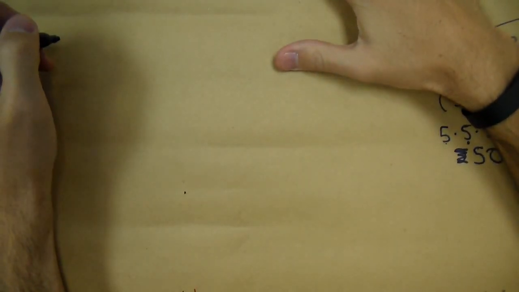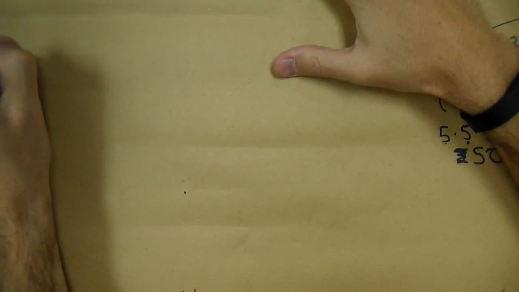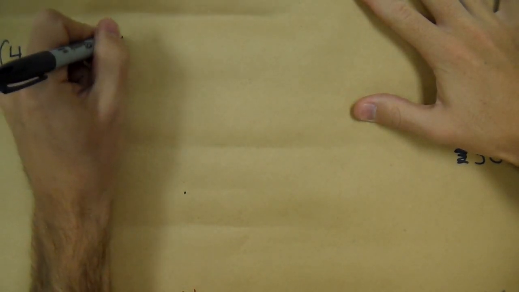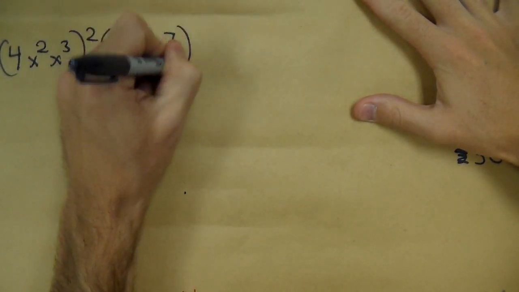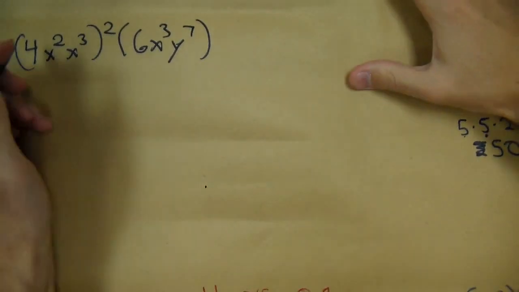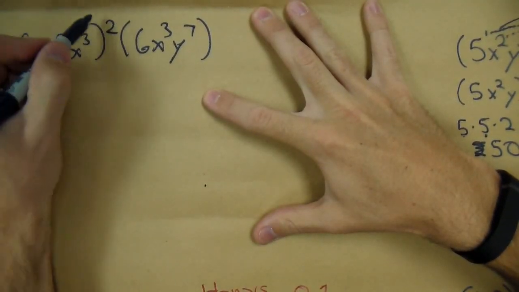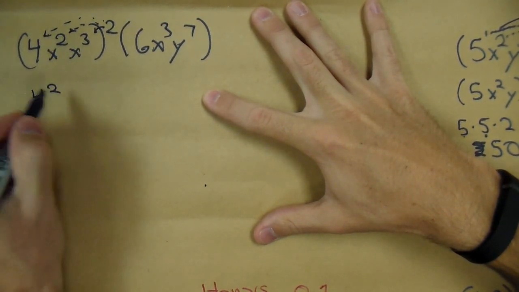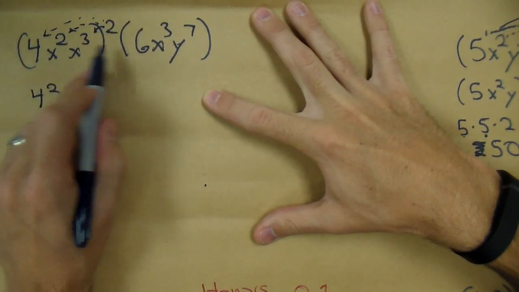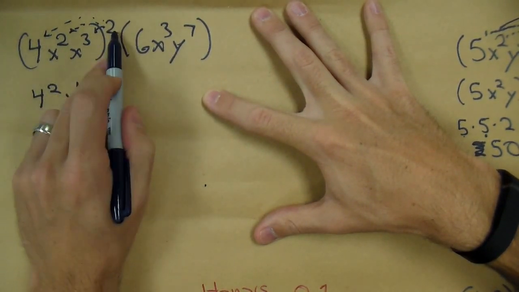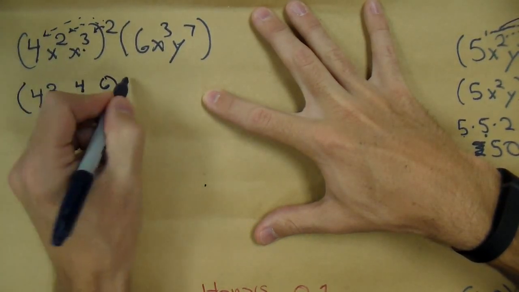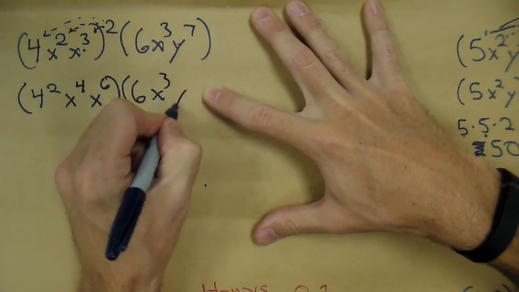So let's now go and look at, let's do a 4x squared y cubed squared times 6x to the 3rd y to the 7th. So first thing I'm going to do is distribute out the 2 to the 4, the 2, and the 3. So I got 4 squared. I have 2x squareds, or 2 times 2 gives me x to the 4th. I have 2 y cubes, so that's 3 times 2 is 6. That comes down with a 6x cubed y to the 7th.